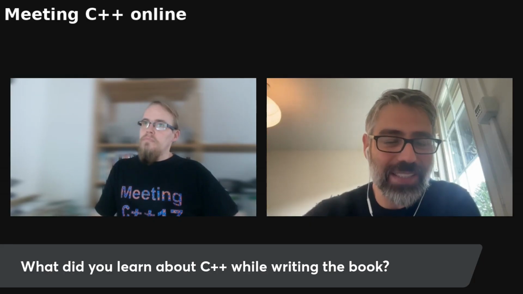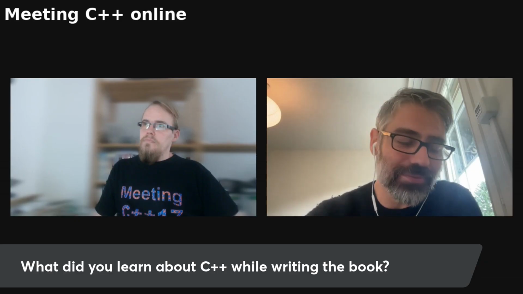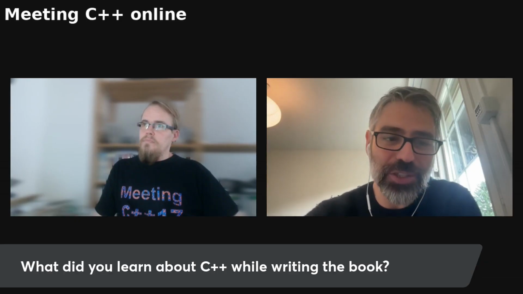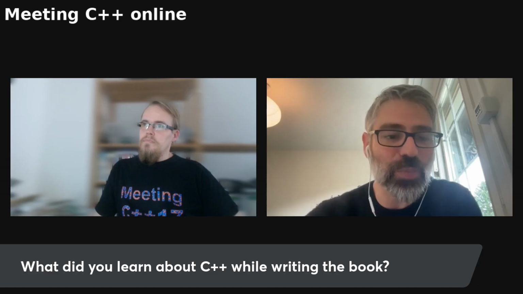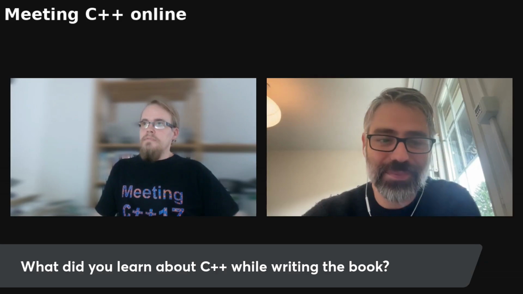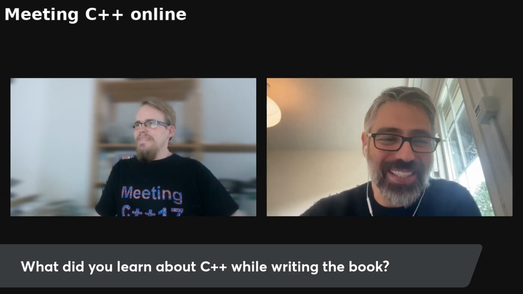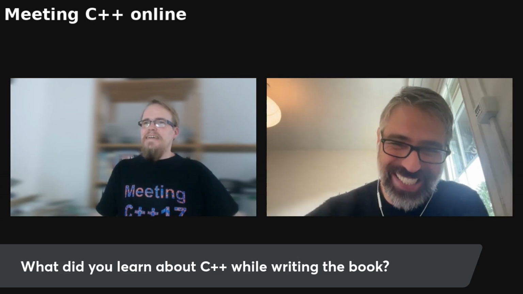So the LLVM code base is huge, but the implementation in terms of C++ is actually pretty basic. So you are saying there's room for improvement? Yes and no. I like basic, let's put it this way.